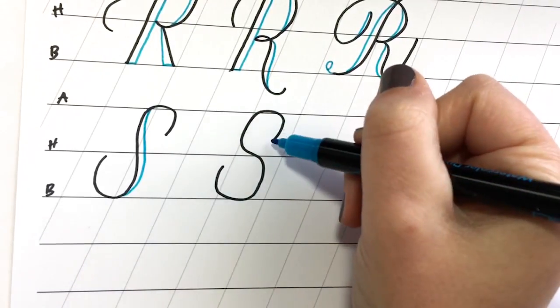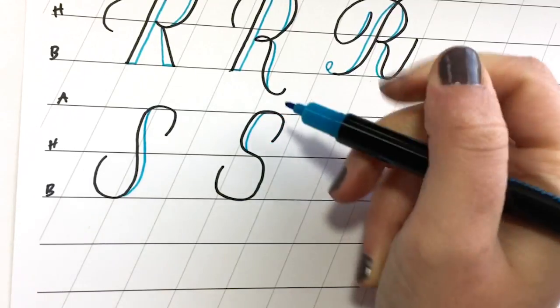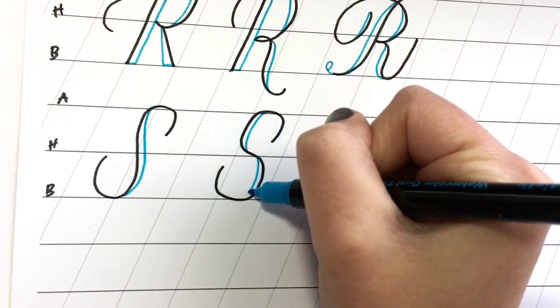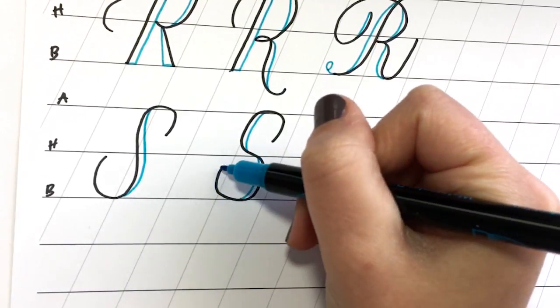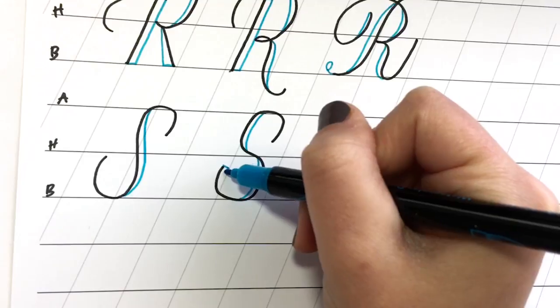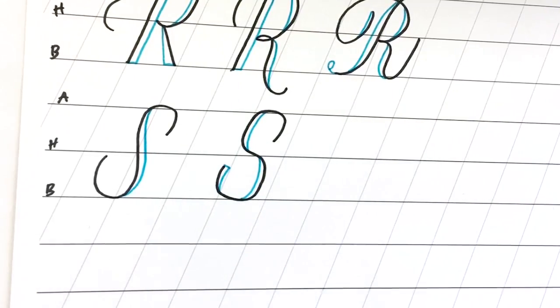So in this case, we were coming up and then this was a downstroke, so you can add your curve here and then on this downstroke as well. Now for this version, sometimes I also like to add a little bit right here just for some overall balance of the letter.